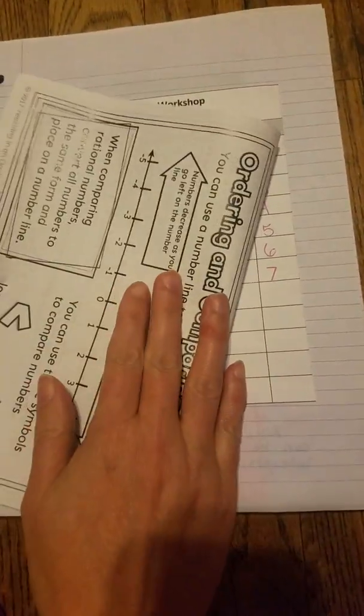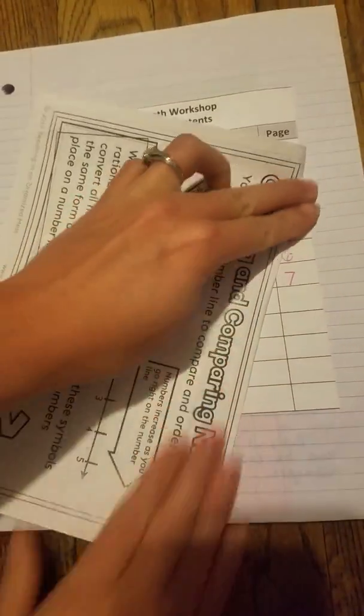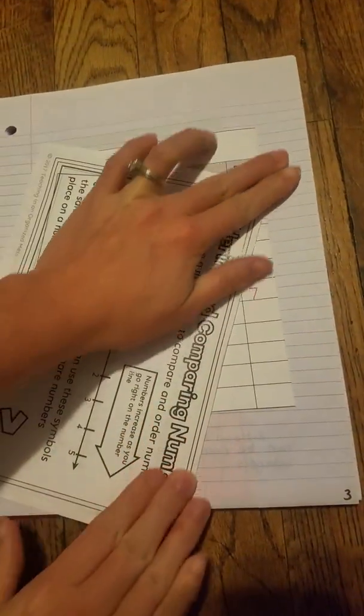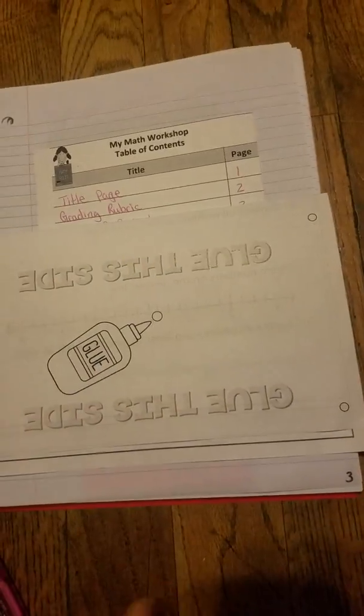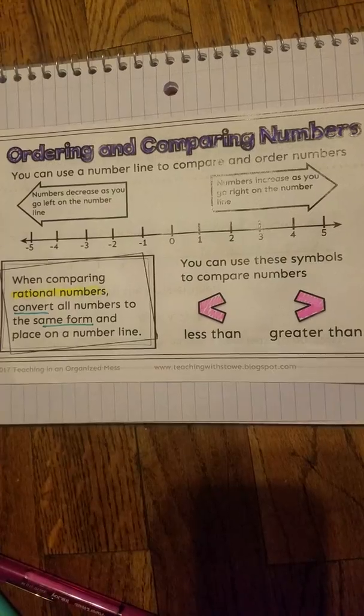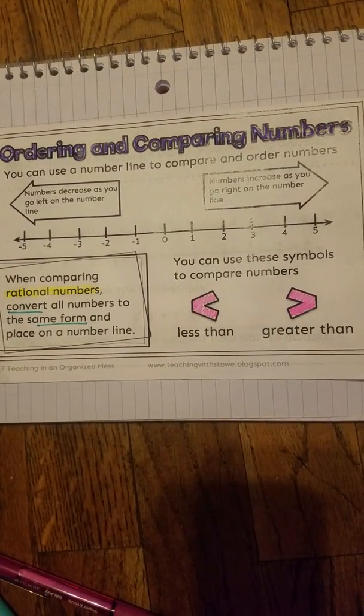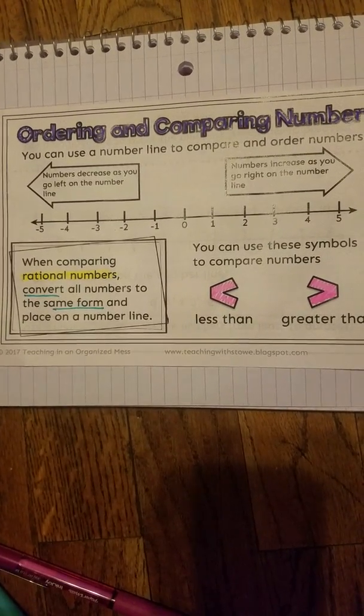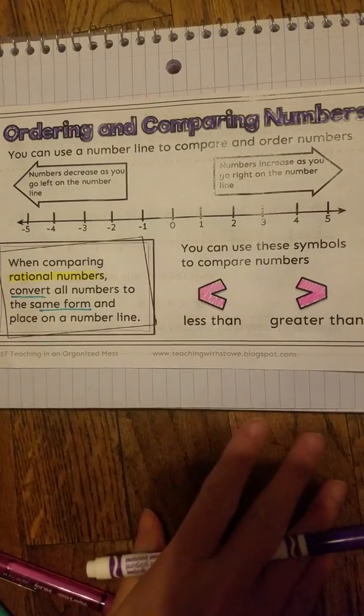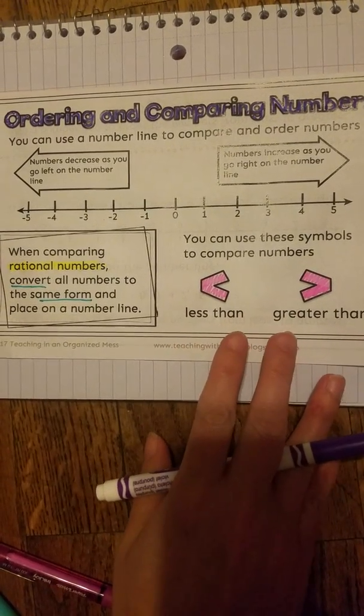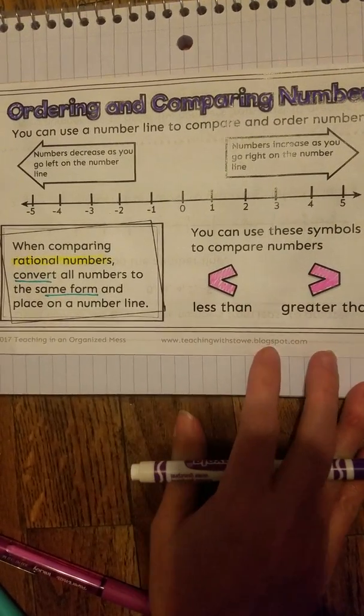So we're going to take this paper, fold it. And we're going to put glue on the other side and glue it in our journal on page 7. Now, as you can see on mine, I've colored mine in some to make it stand out a little bit more and so that I can read it easier.